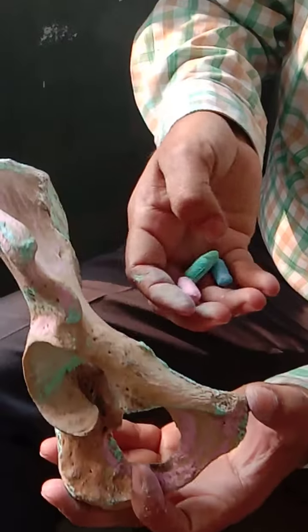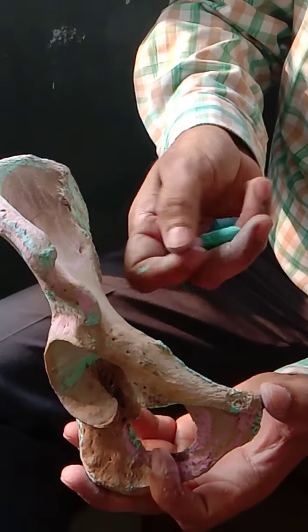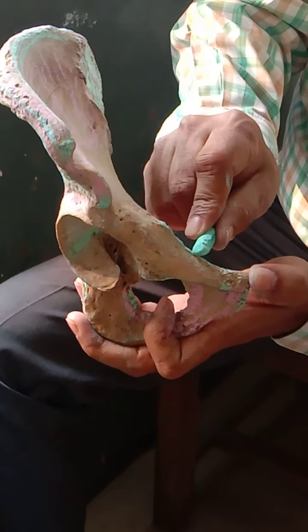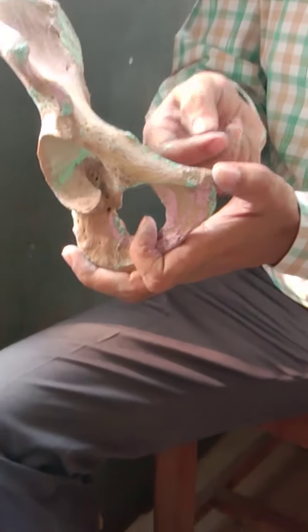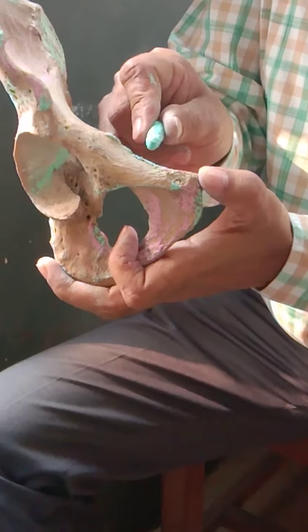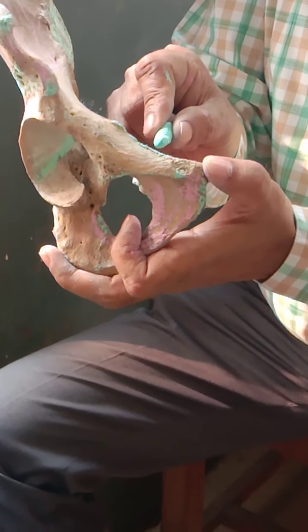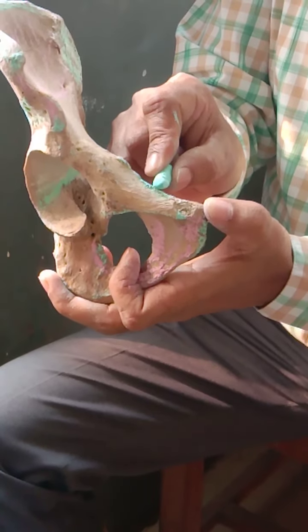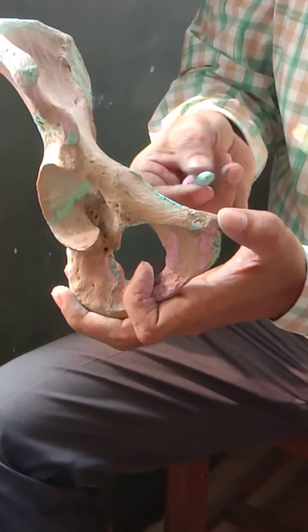Then the superior ramus of pubis: the pecten pubis, in its medial part, gives attachment to the conjoint tendon. The conjoint tendon is formed by the internal oblique and transversus abdominis muscles. So that is attached in the medial part of this pecten pubis.